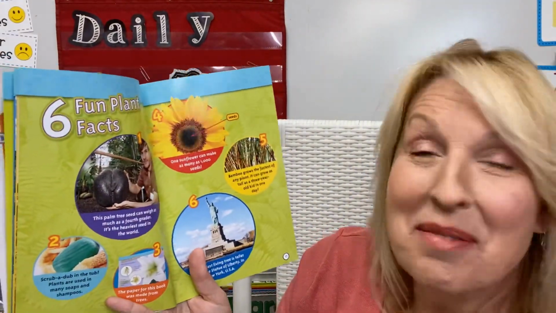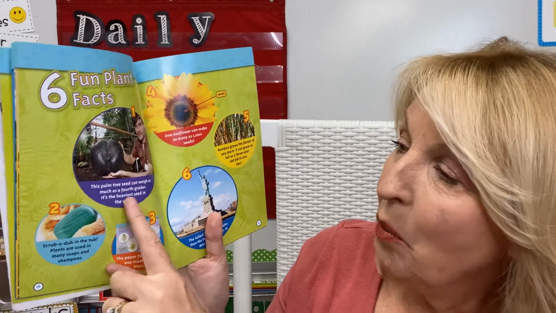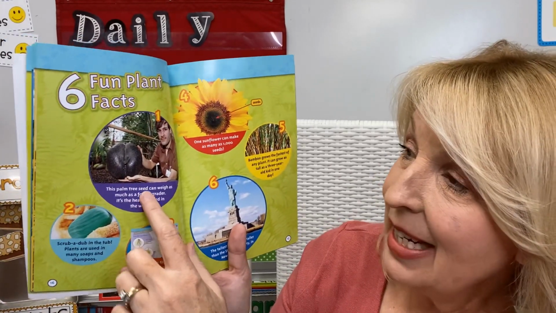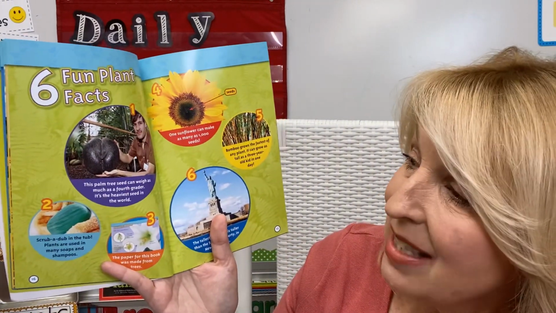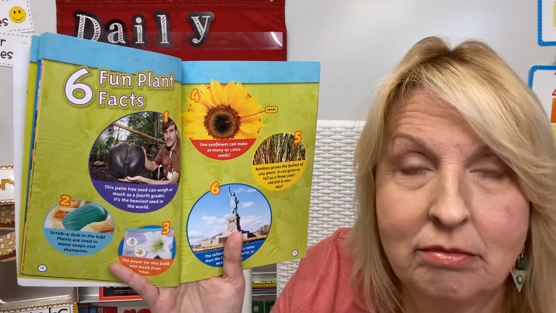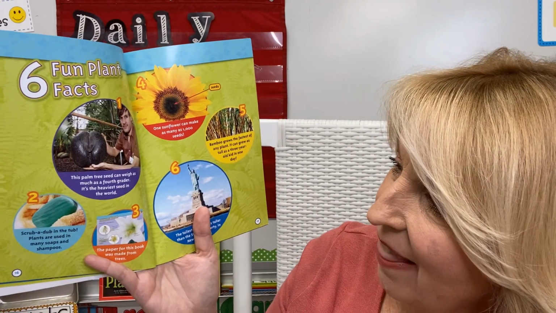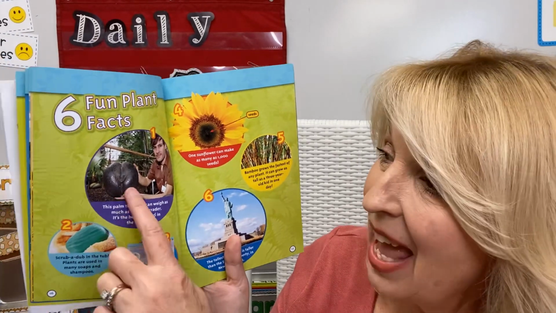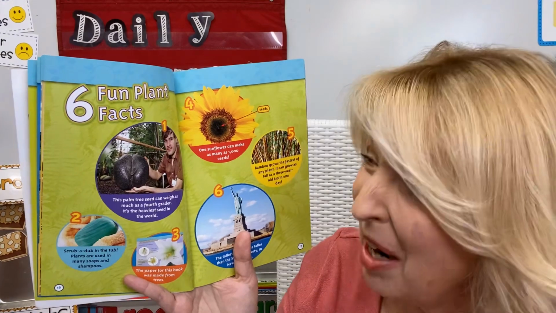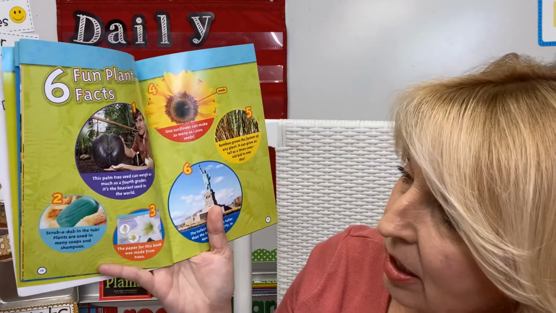All right, here's 6 fun facts about plants. Number 1, this palm tree seed, this is a giant seed he's holding, can weigh as much as a 4th grader. Wow, that's a lot. It is also the heaviest seed in the world. So this heavy, big seed probably grows into a pretty big palm tree, I imagine.